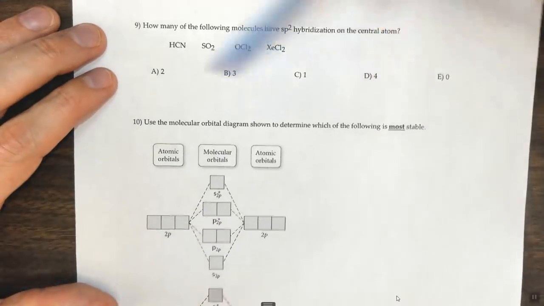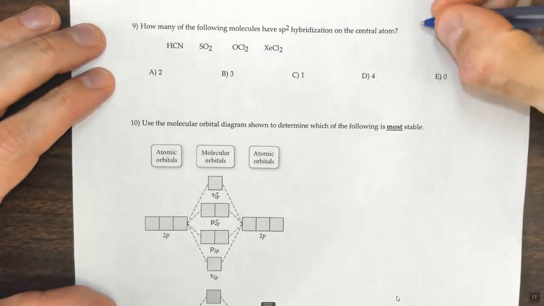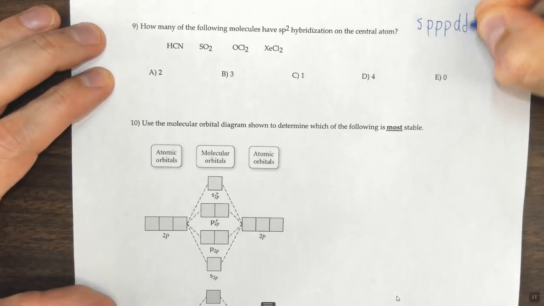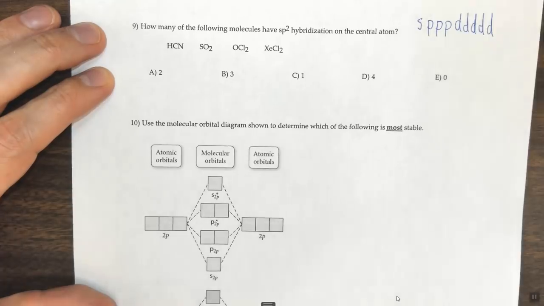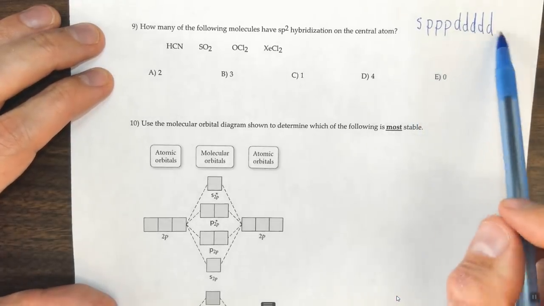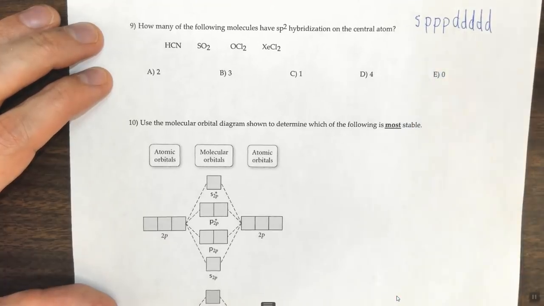So it says, how many of the following molecules have sp2 hybridization in the central atom? So don't forget, our possible orbitals for hybridization are an s, 3 P's, and 5 D's. You'll never use 5 D's. The biggest one you get in Gen Chem is sp3d2 with 2 D's. But these are the possible orbitals, right? There's 1 s, there's 3 p's, and there's 5 d's. So let's write it out.